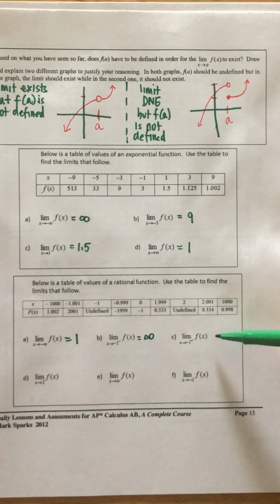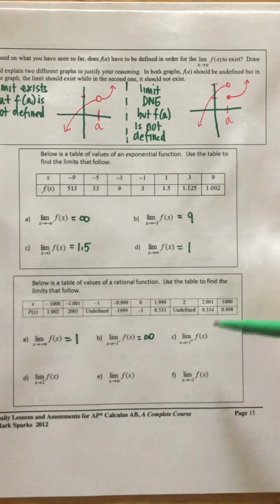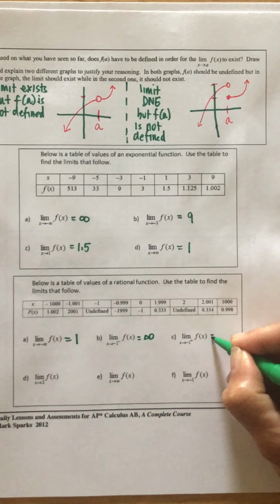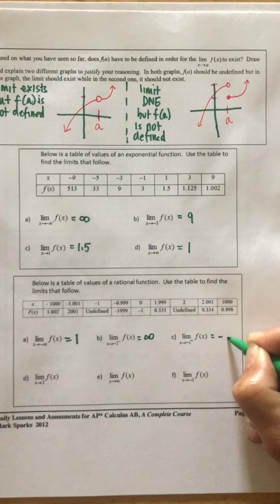All right, now we're looking at -1 from the right. All of a sudden, from the right, I went from -1 to -1999. So I got real big, real quick. So that means in the negative direction. This guy here is going to head to negative infinity.